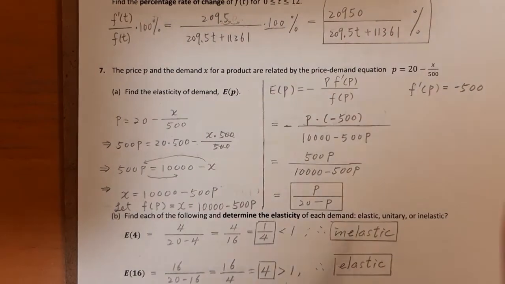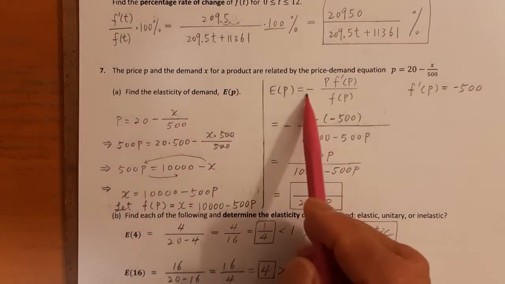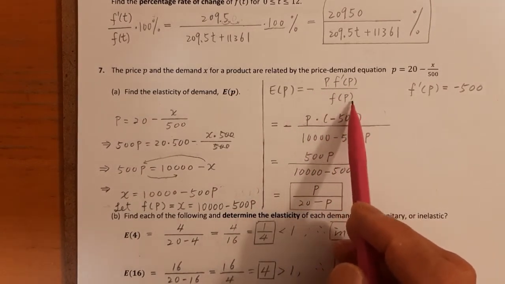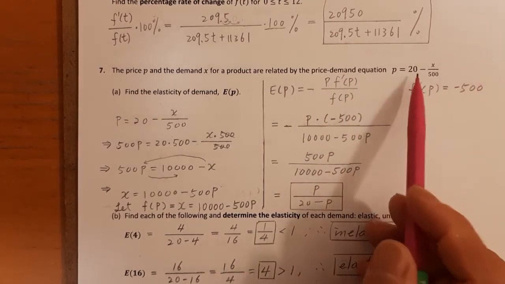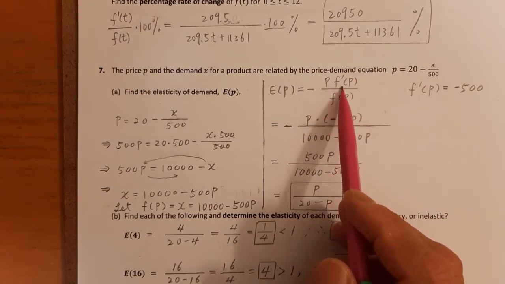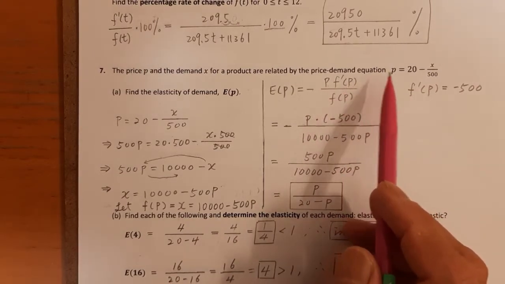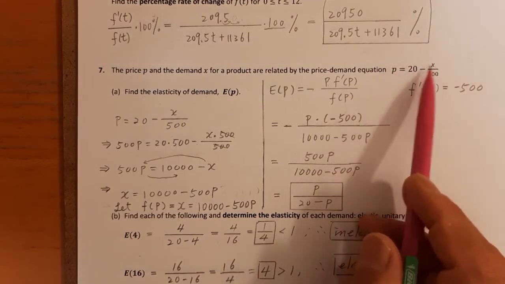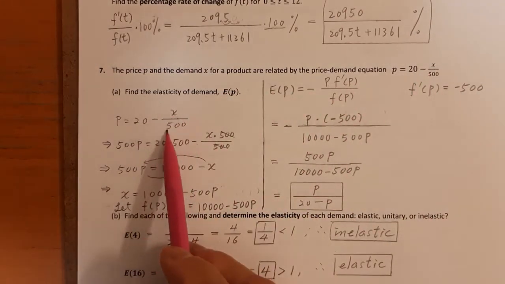So this question asks you for E of P. E of P is equal to negative P times f prime of P over f of P. So we need to figure out what P is. P is already P, and we need to figure out f prime of P. What is f of P? It is X equals f in terms of P. And the given demand equation is P in terms of X: P equals 20 minus X over 500.